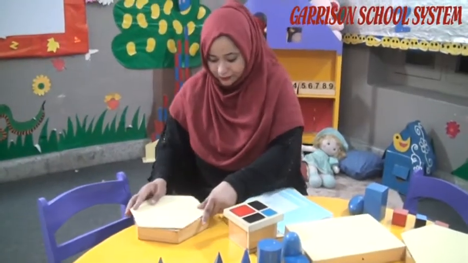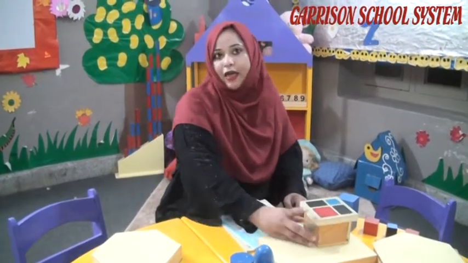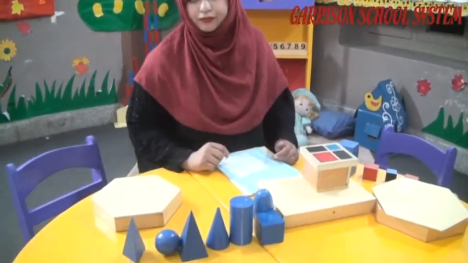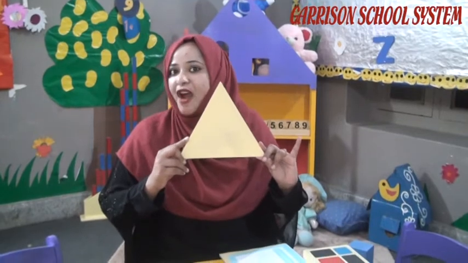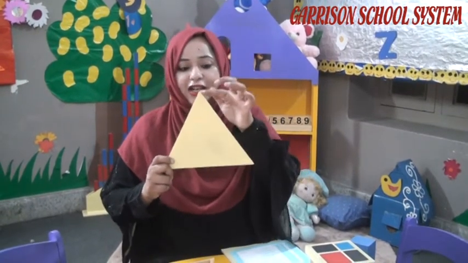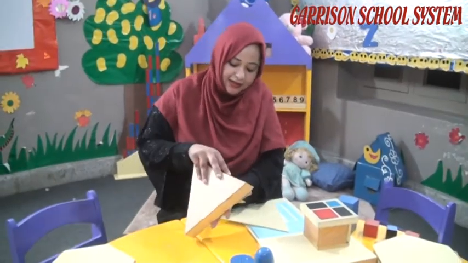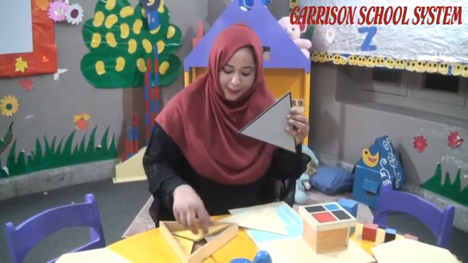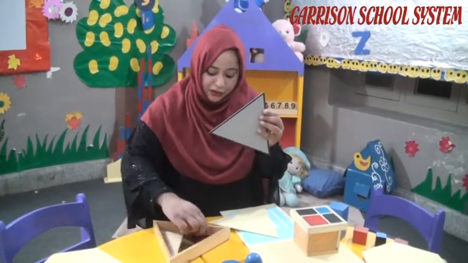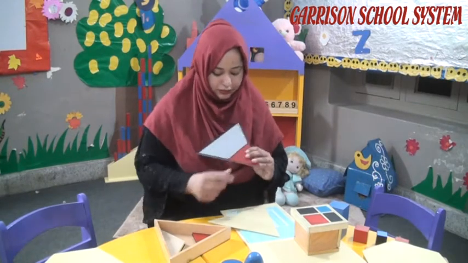Yes, my dear students, in the last class I want to just tell you about the shapes, the different kinds of shapes. Also this box. Which shape is this? It's a triangle. Why is it called a triangle? It has three corners: 1, 2 and 3. How many triangles do we have? We have many triangles in this box. I want to tell you the different types of shapes, different sizes of cone.